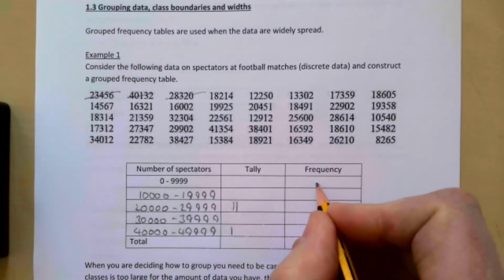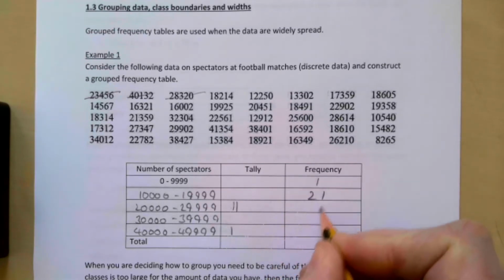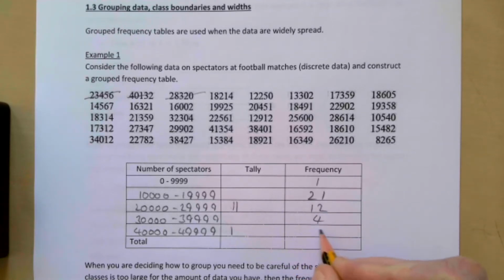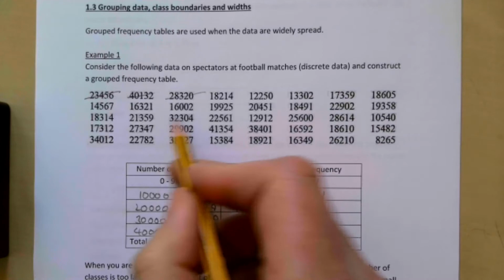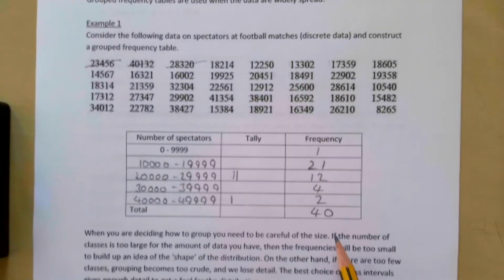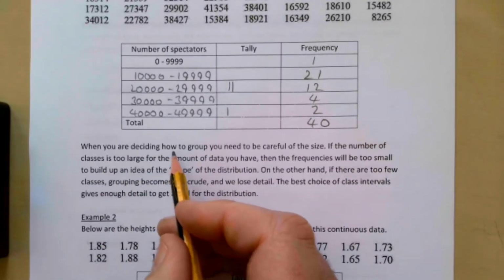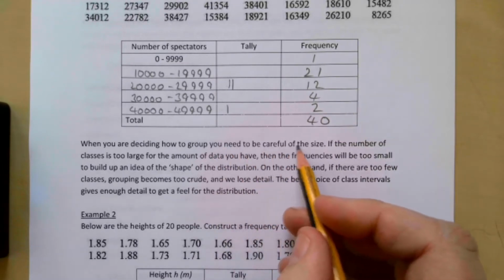I'm going to pause the video, and you should end up with 1, 21, 12, 4, and 2, and they should all then add up to 40. So that's obviously just discrete data, they're in whole numbers as they're people at a football match. So we have that. When you're deciding how to group, you need to be careful of the size.